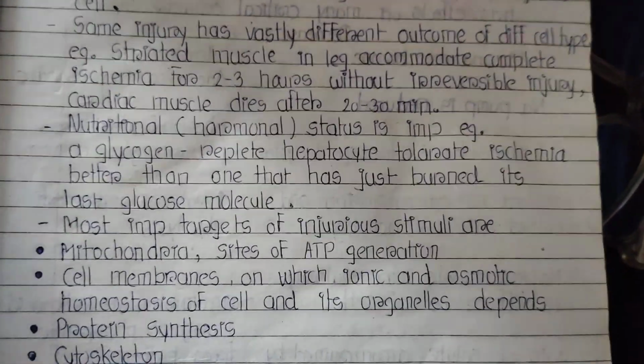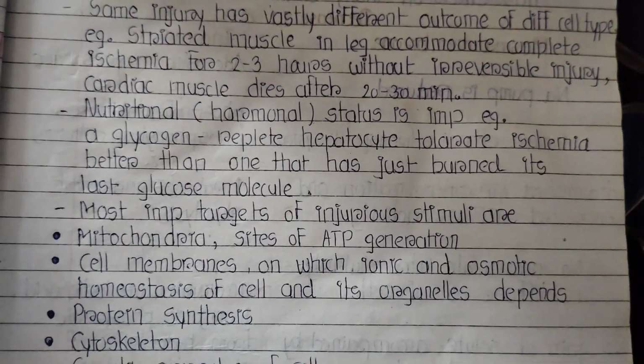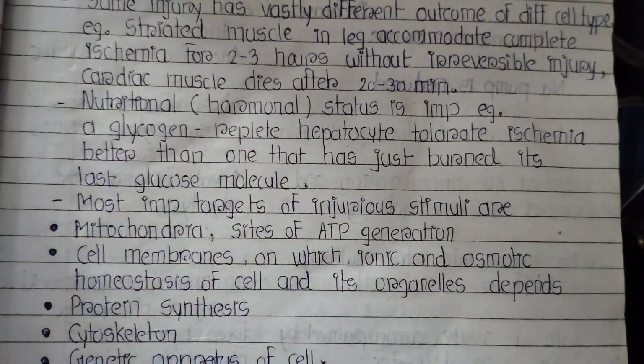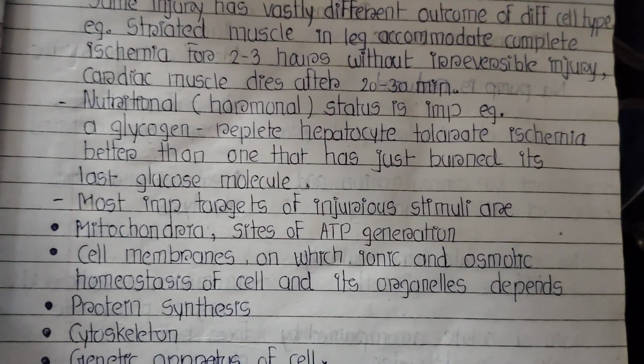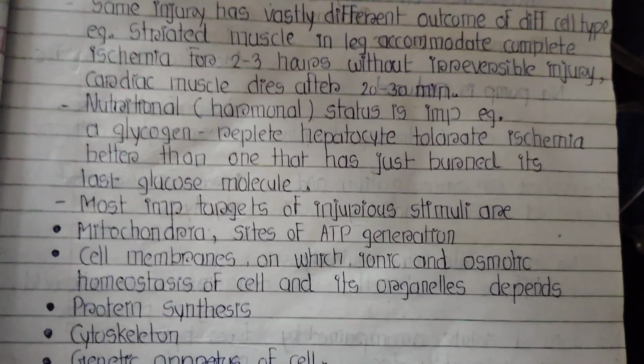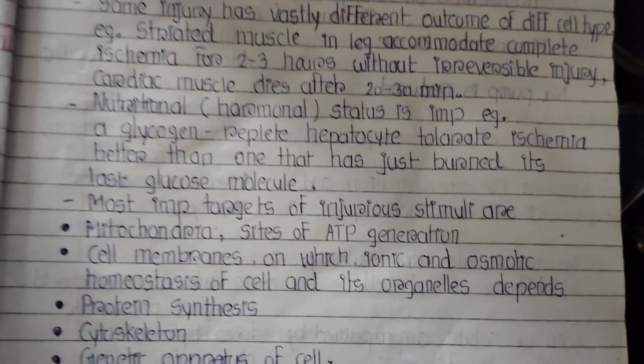Then nutritional or hormonal status is important. For example, a glycogen replete hepatocyte tolerates ischemia better than one that has burned its last glucose molecule.